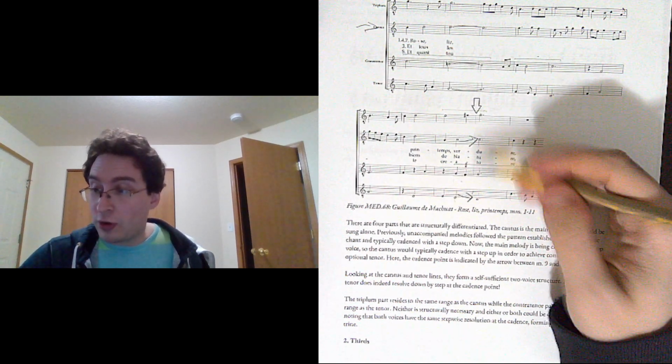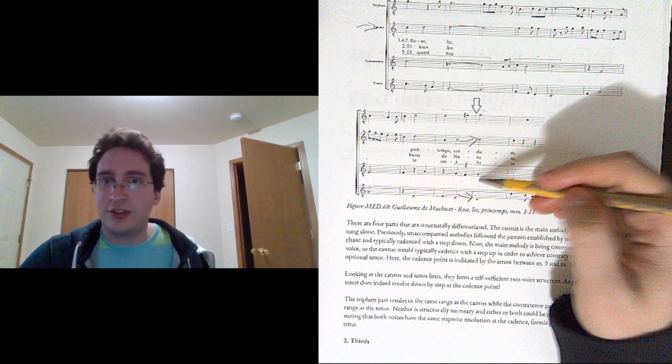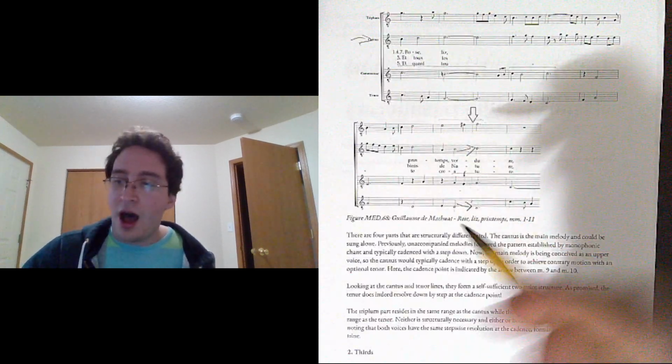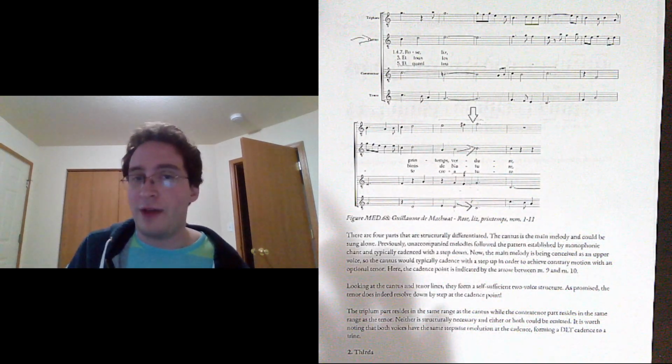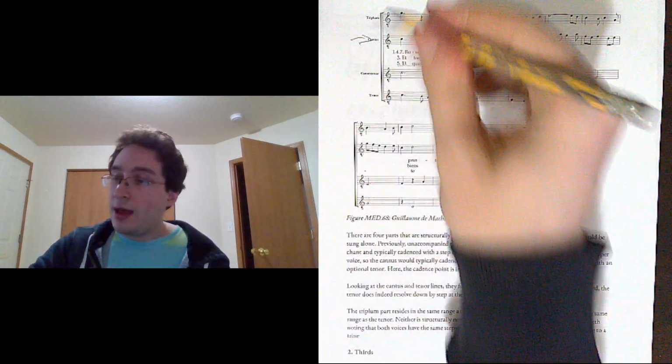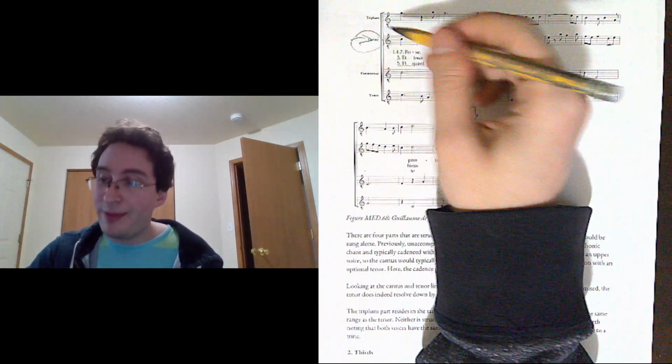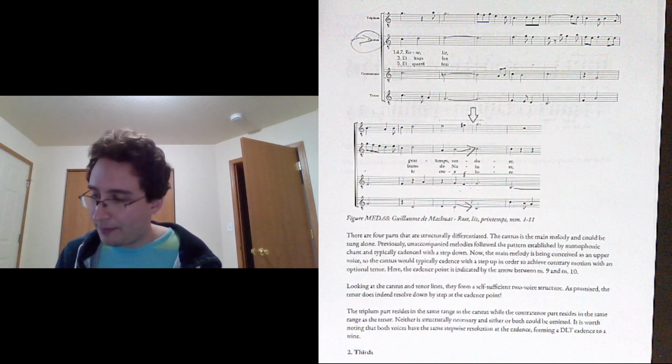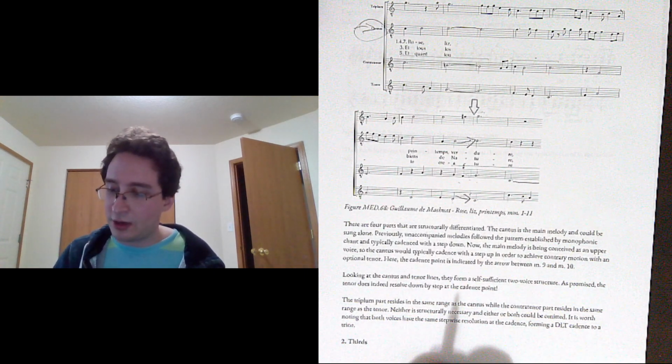So you could have one or both of these, or even neither of them. They're not that structurally necessary. They're just decorations that you can add if you have additional people to sing the tune. Again, main point here, the melody is in the cantus now, and the other voices are built around that.